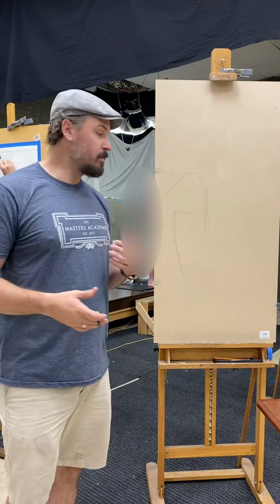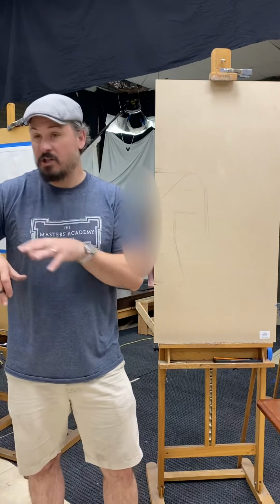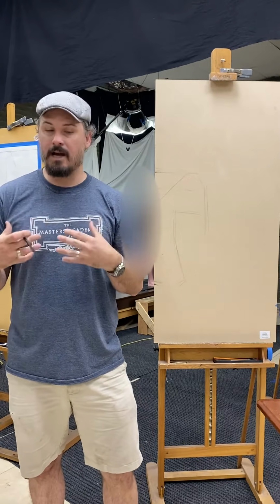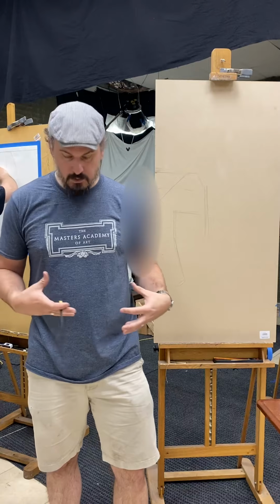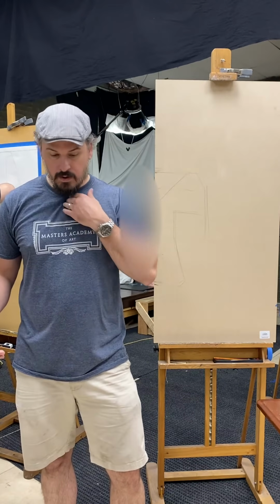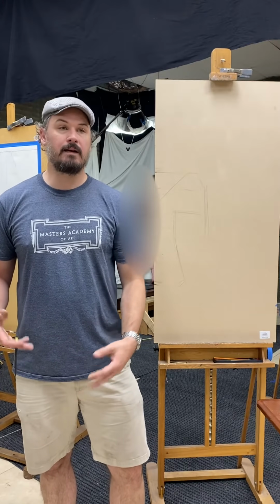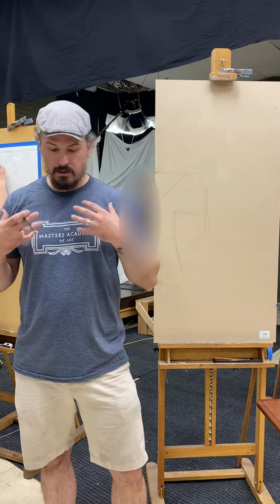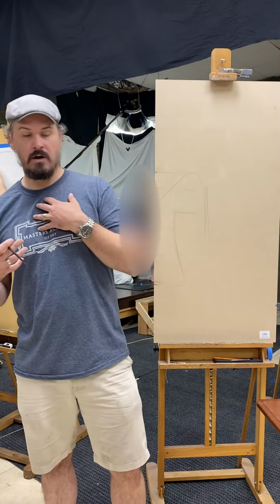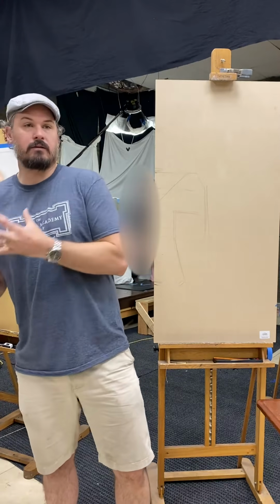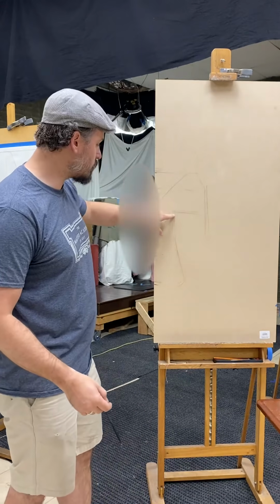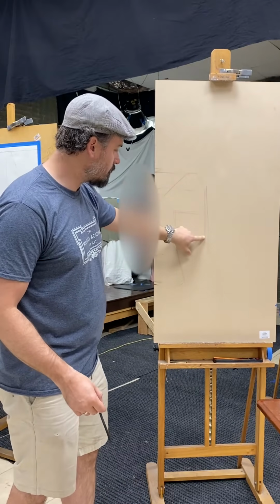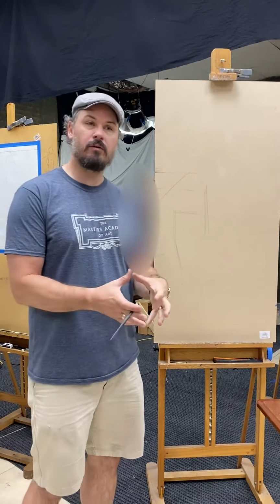Typically on a contrapposto pose like this, the rule is that, and she's leaning on something, so this probably won't match exactly, but typically in a contrapposto pose where the weight is distributed to one side, the pit of the neck lines up with the instep of the weight-bearing foot. And that's a great thing to know generally because you can get the balance so that your neck isn't over here and your foot's over here and it feels like it's leaning. You can get that balance. But we start with these large angles and shapes, and then we just move on from there.